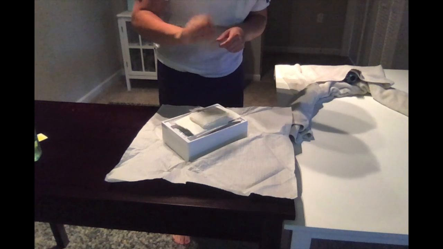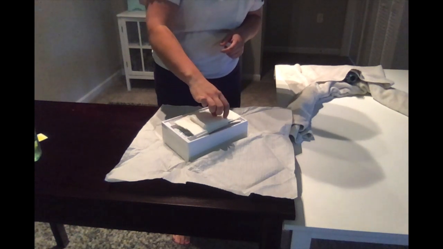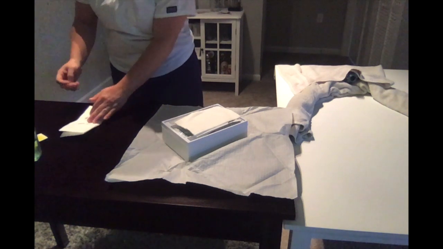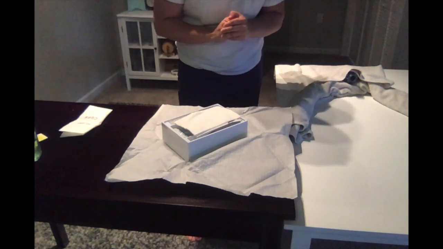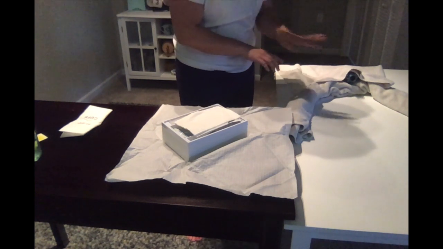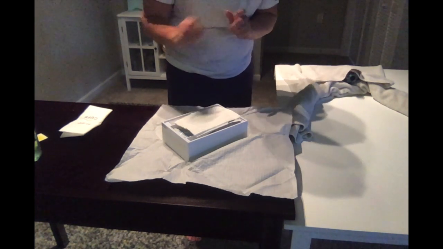So then I'm going to go ahead and take my gloves out, and I can just place them right here on the side, and then I can take this top drape right here and I'm going to put it on, do that shiny side down.